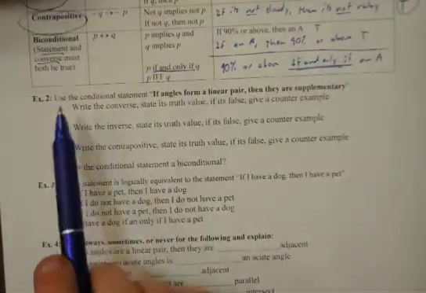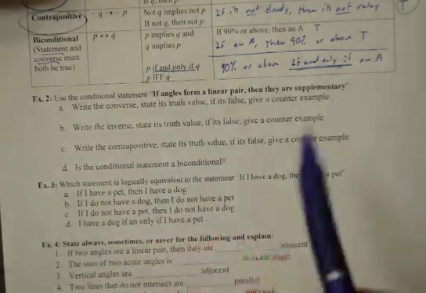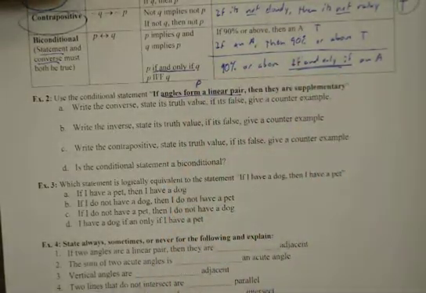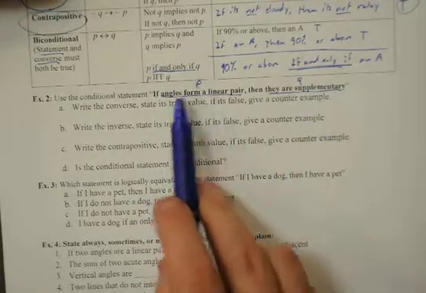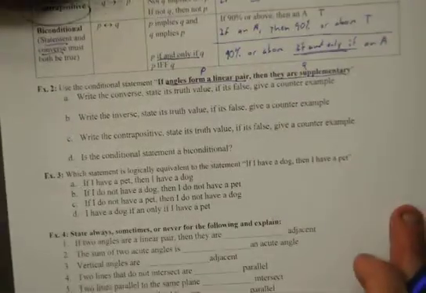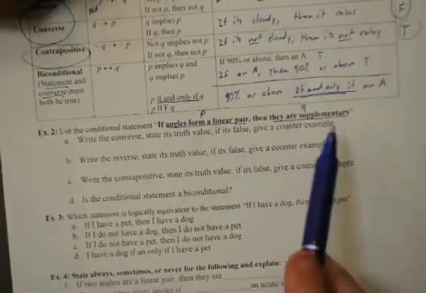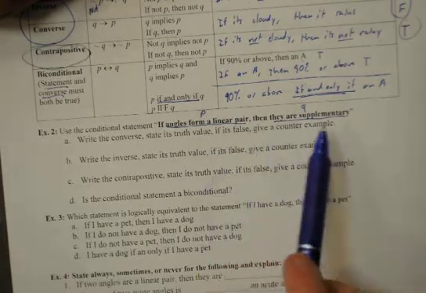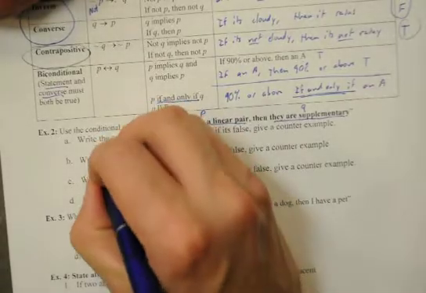Okay, example 2. Use the conditional statement: if angles form a linear pair, that's your hypothesis, P, then they are supplementary, that's your Q. If P, then Q. Write the converse and state its truth value. So the statement saying linear pair implies supplementary. The converse would be Q implies P. Supplementary implies linear pair.